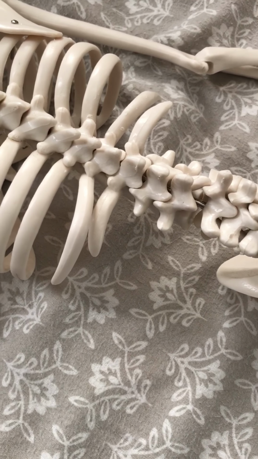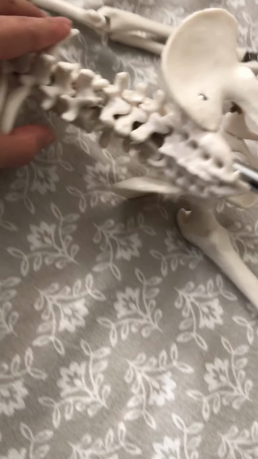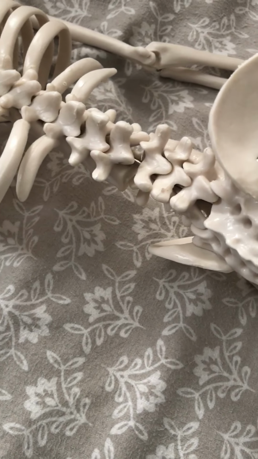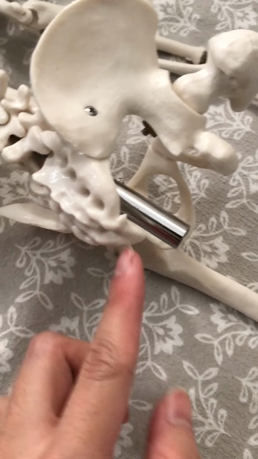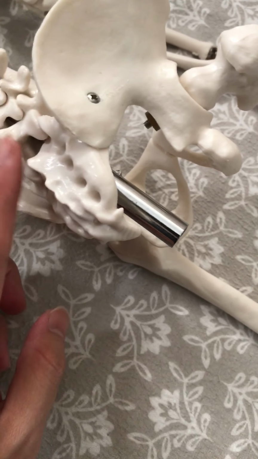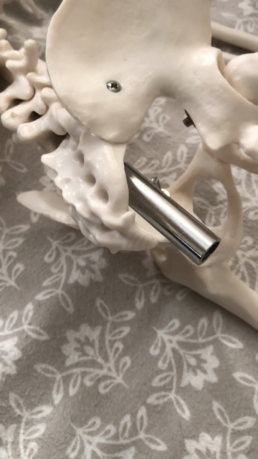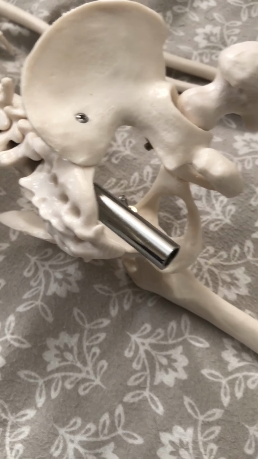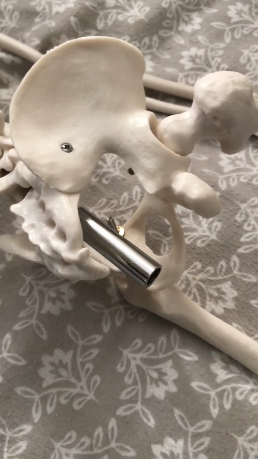So next is the lumbar vertebrae. Right here there are 5 of them. Oops, I messed it up. There are 5 lumbar vertebrae, and there are 5 sacral bones, but they are fused, so it looks kind of like a huge one right there. And then lastly, we have the coccyx bone right here. There are usually 3 to 5 depending on each individual. Okay, and so that ends the vertebral column.